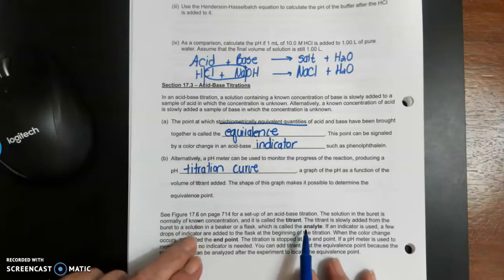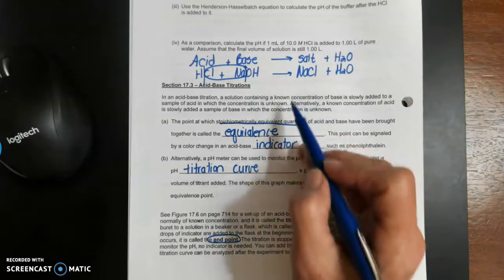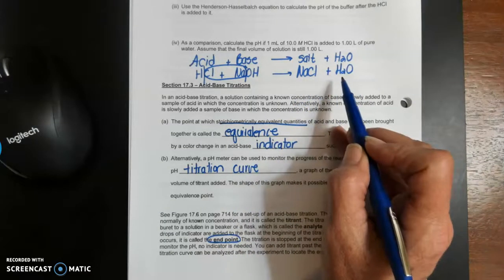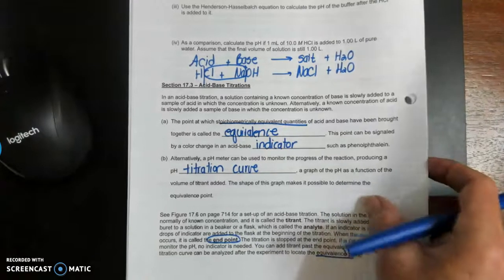It's called the titrant. And then whatever's in the flask is called the analyte. And when you have reached the end point, which is where the color change occurs, the titration stops because you've gone all the way to the end of the reaction. That's called the end point. And in that case, you can find what's called the equivalence point, and we'll talk more about what that means later.